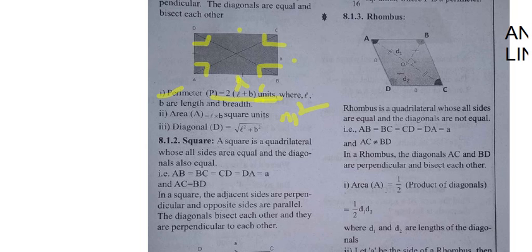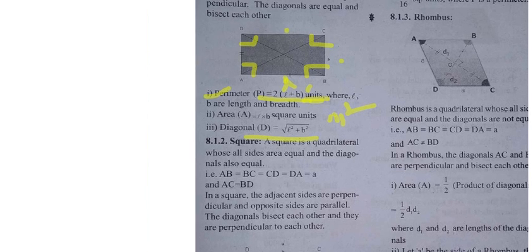See guys, here the important thing is there. I will draw and tell you how this is. For example, this is our rectangle box. Do you want it neat? Then I will draw again.